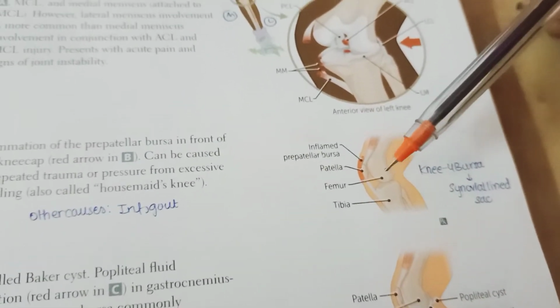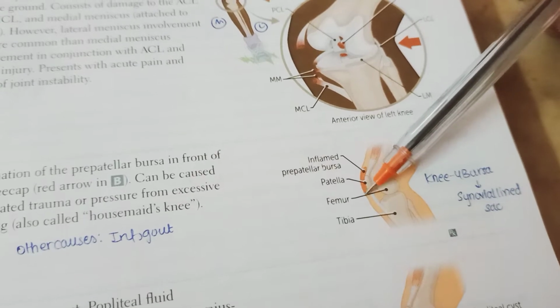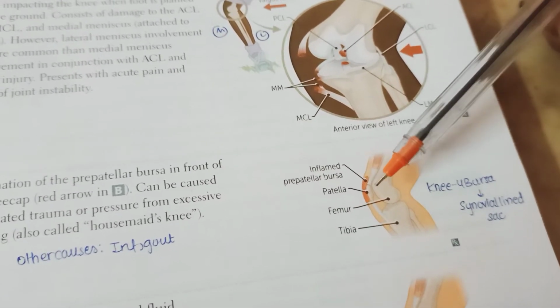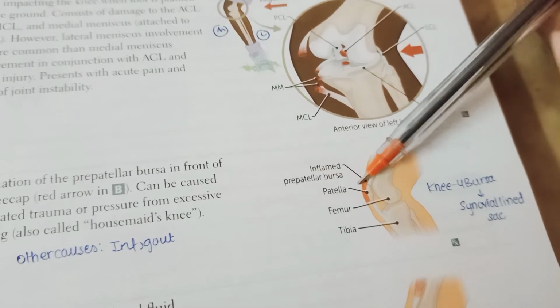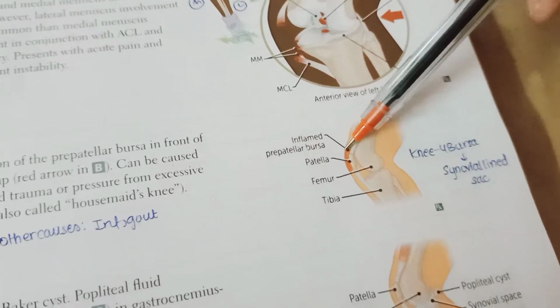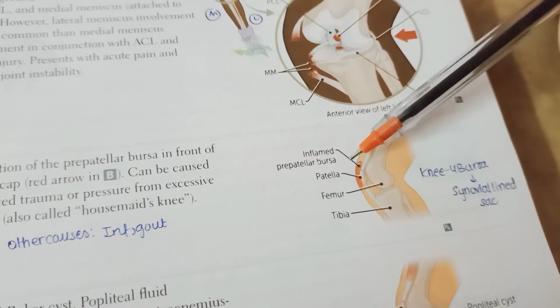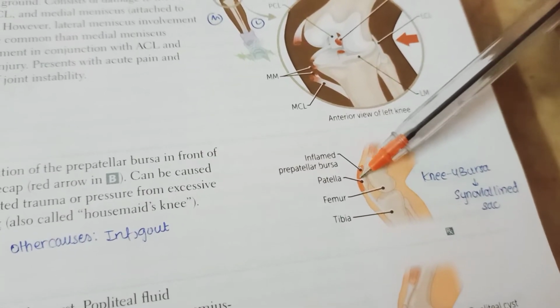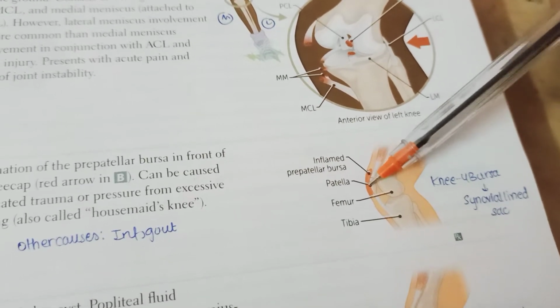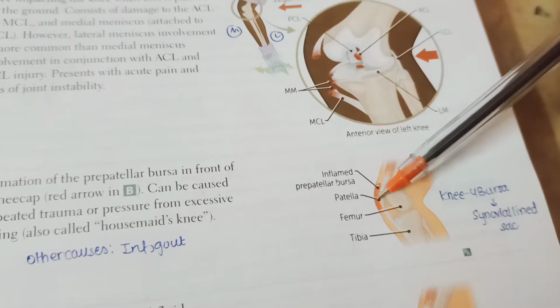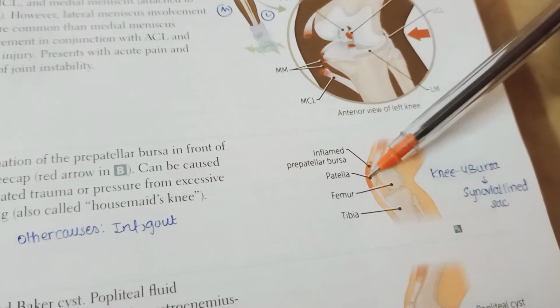Now coming to pre-patellar bursitis. Actually, before the patella there is a bursa. This is called the pre-patellar bursa. When it gets inflamed, this is called pre-patellar bursitis. Actually, the knee has four bursae, which are synovial lined sacs. Among these bursae, the pre-patellar bursa, if it gets inflamed, is called pre-patellar bursitis. The causes are mainly infection and also gout.